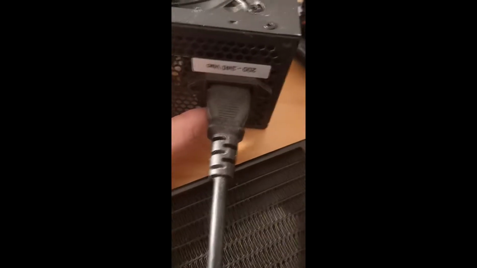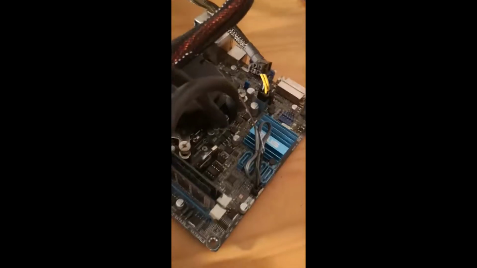Next, turn the power supply on. If your fans start to spin, then everything is working correctly. However, if they don't spin, don't fret just yet. It could be simply that your motherboard doesn't think you pressed the button on the case yet.